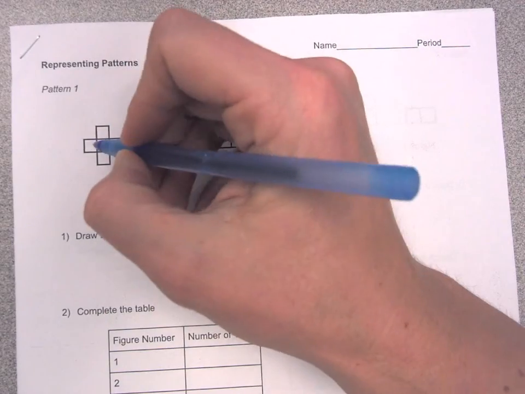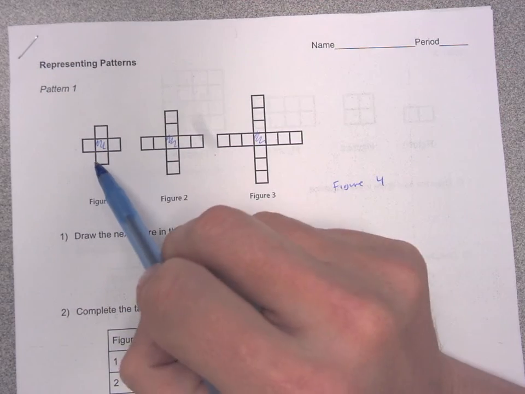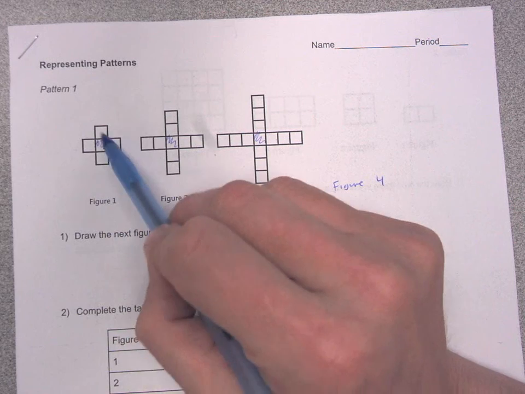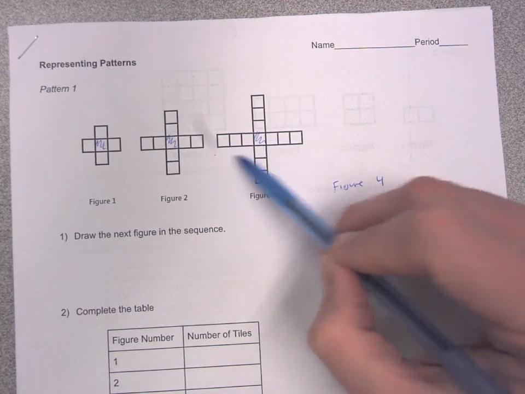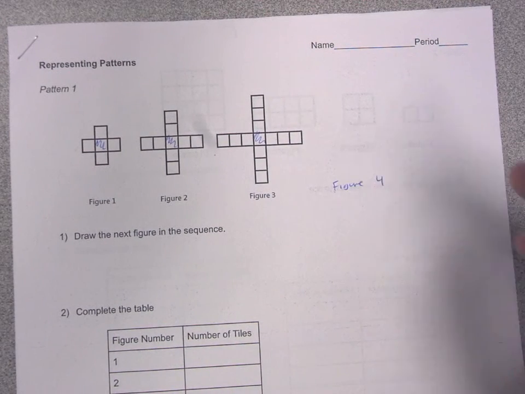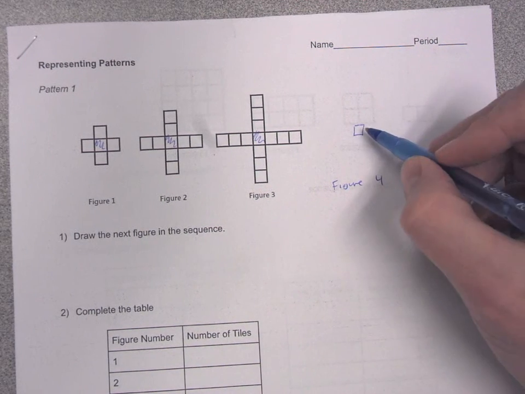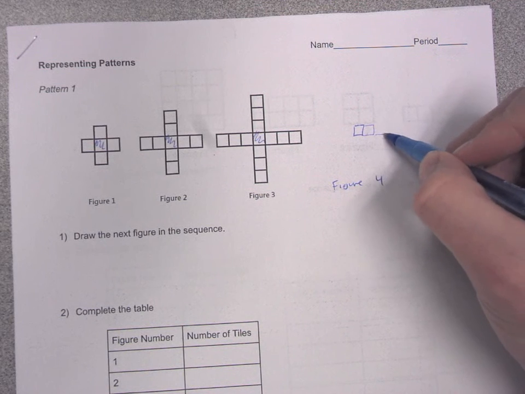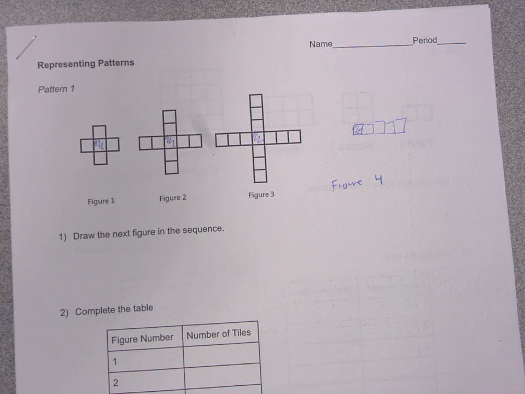So here we have this middle block. I'm going to mark this by shading it in. Okay, and this one has one block on each side of that middle block, and then we have 2 on each side of the middle block, and then we get 3 on each side of the middle block. So you could probably figure out what's going to happen here, right? We're going to have the middle block, and then figure 4 will have 4. Here's the blue one. We'll have 4 on each side. Okay, so I'll let you fill in the rest of that. I think you could probably do that on your own.